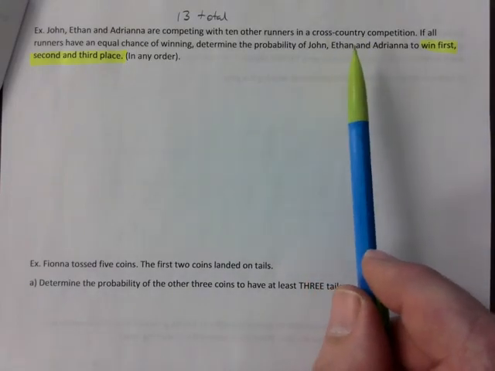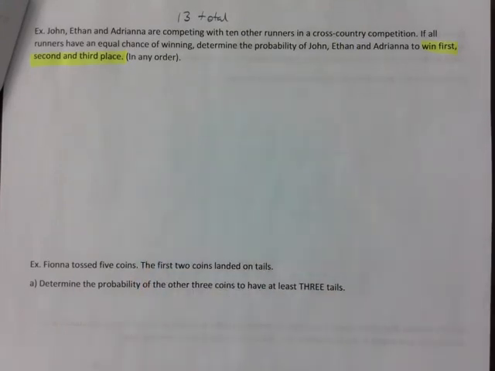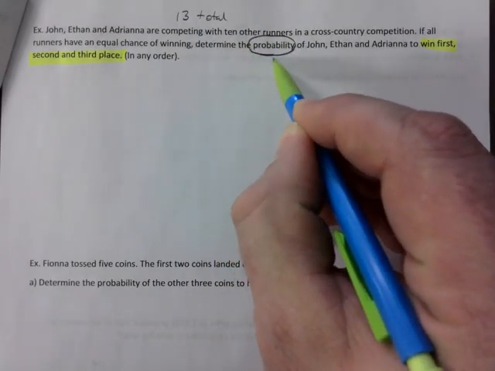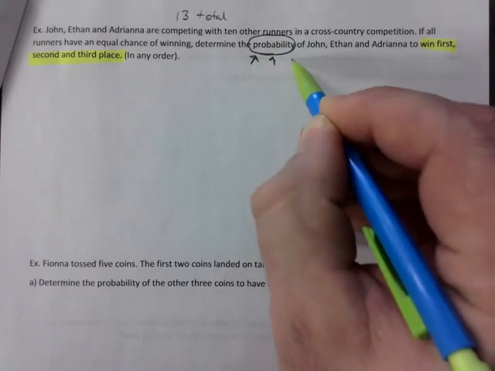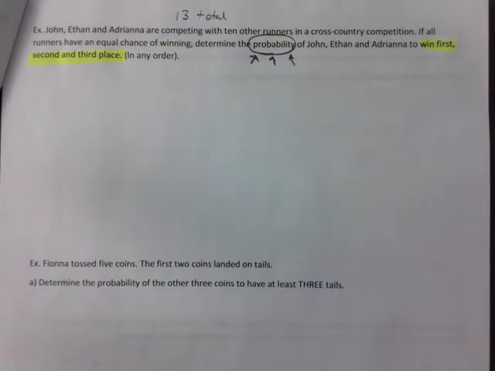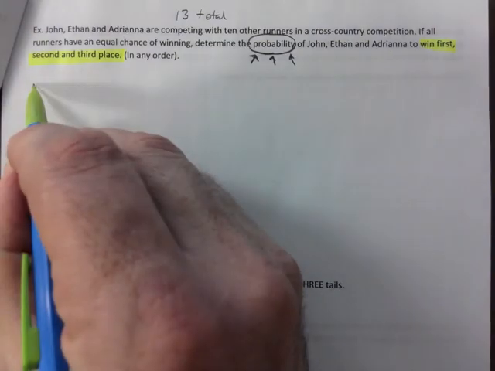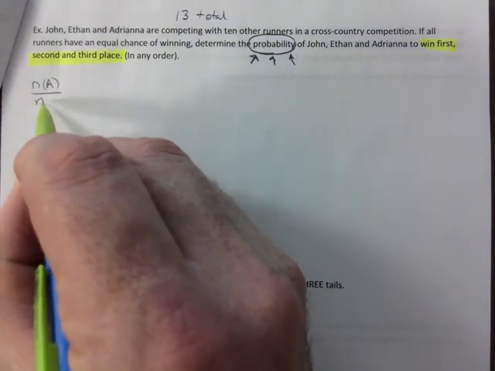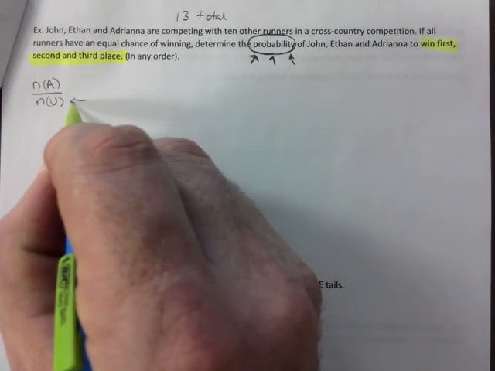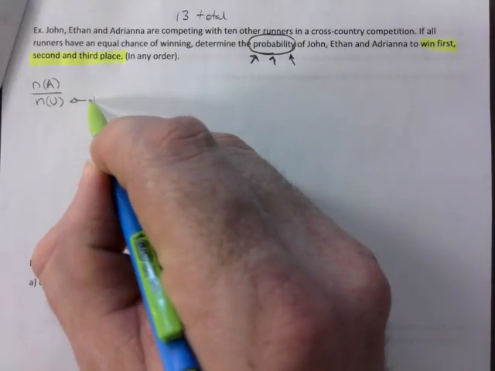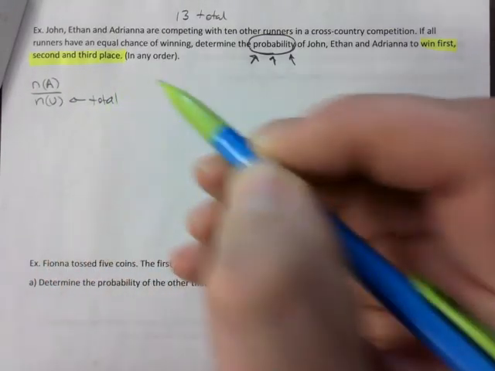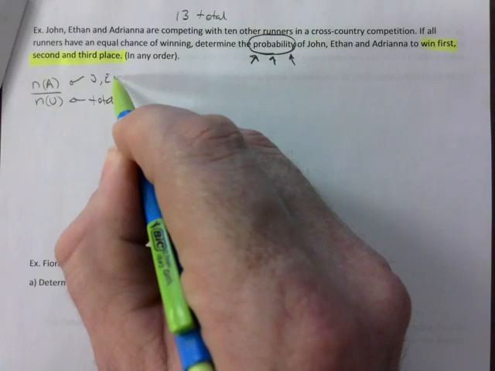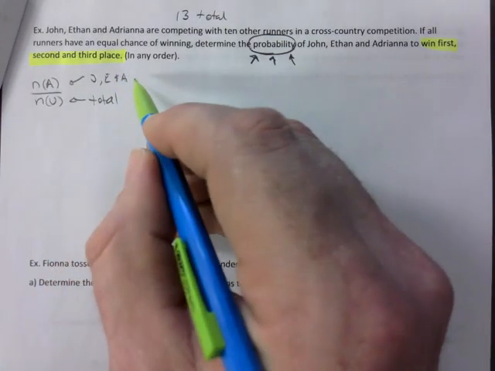So maybe this threw you off a little bit. But it's asking for probability, okay? So watch for that. It's not just asking how many ways can they arrive, right? It's just asking what's the probability. So NA over NU, okay? This is total, basically, all ways. And this is just John, Ethan, and Adriana arriving first.